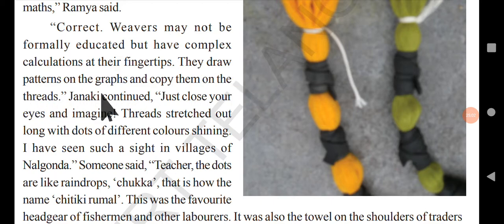They draw patterns on the graphs and copy them on the threads. So before they tie these threads on these bundles, they have this type of copies, just like graphs, just like the duplicate ones. So after that they continue tying these knots on the original bundles.